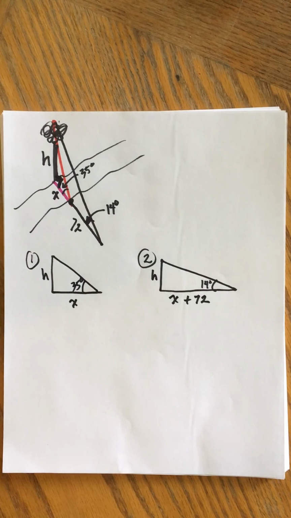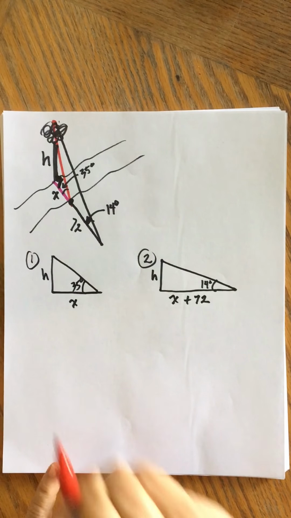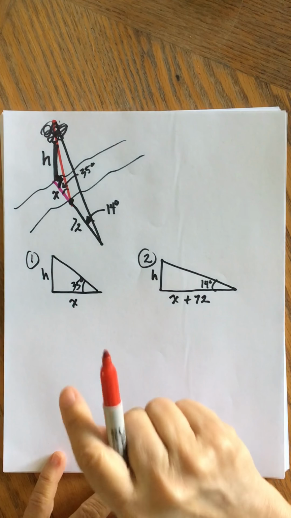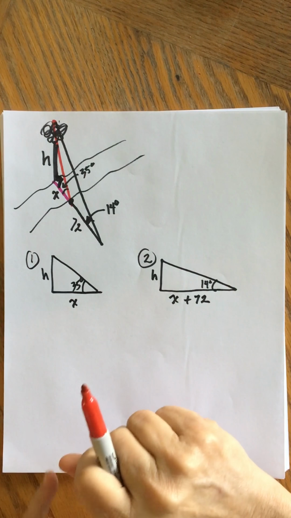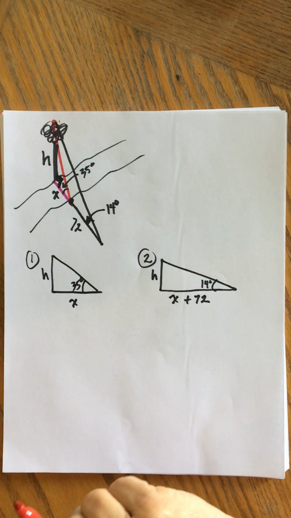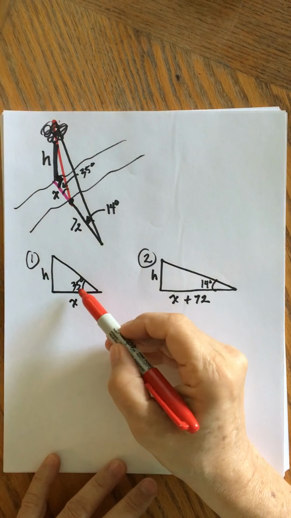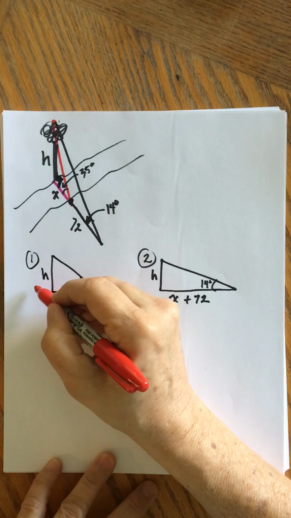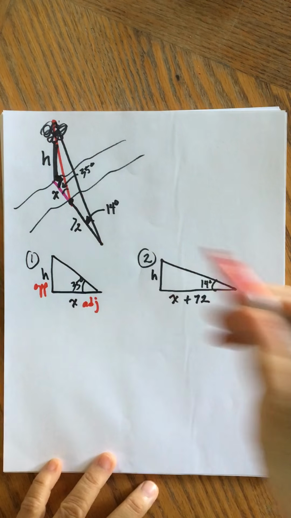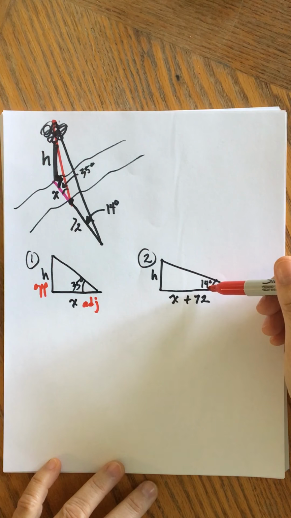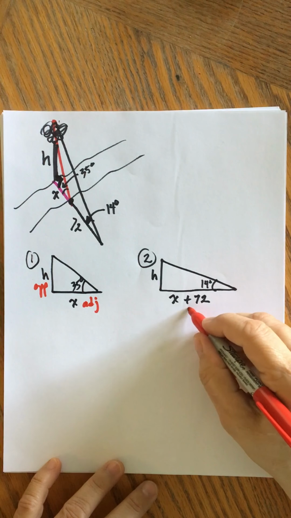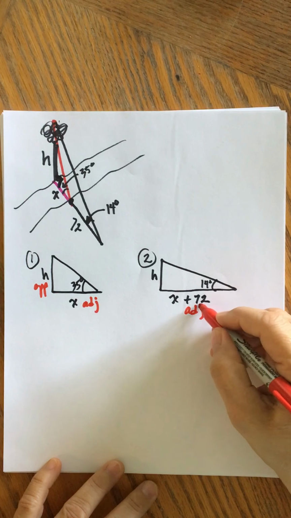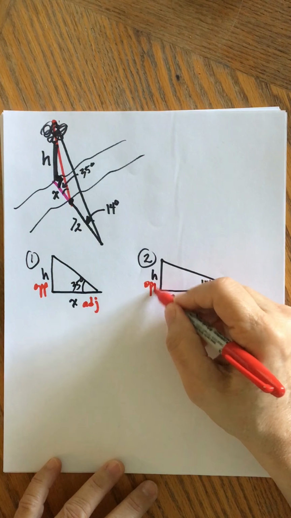Now that you've got your triangle set up, what you want to do is, relative to the angles given, label the sides of the triangle that you're working with, and then decide what trig ratio you're going to use. So relative to this angle, X is the adjacent, and H is the opposite. Relative to this angle, 14 degrees, X plus 72 is the adjacent, and H is the opposite.